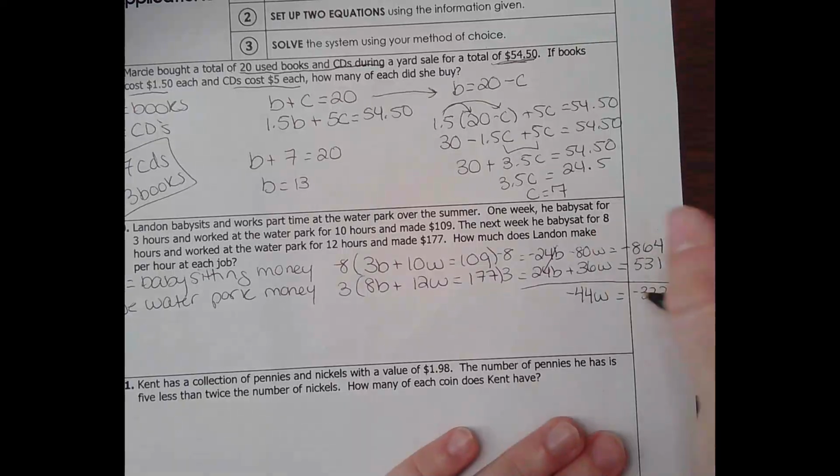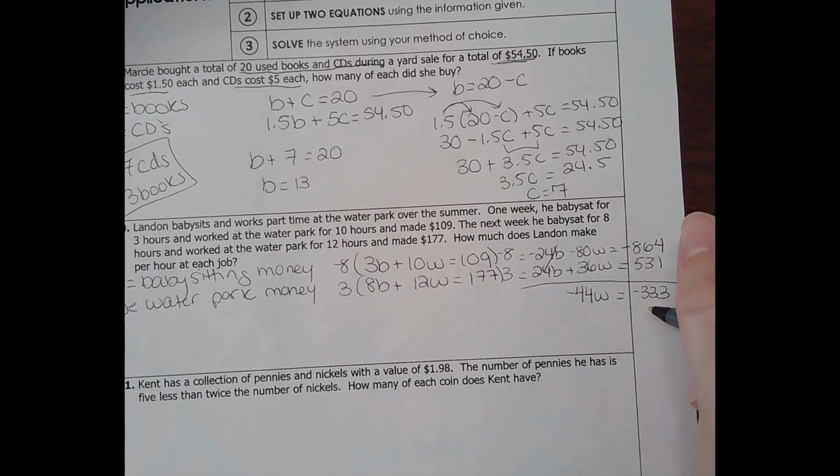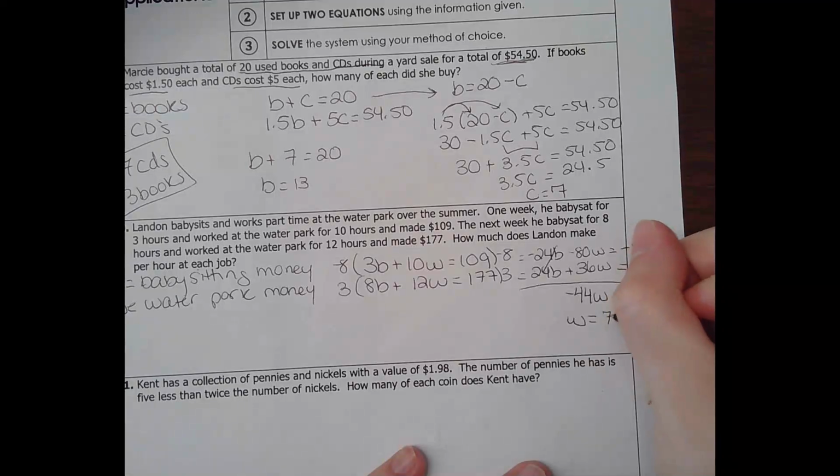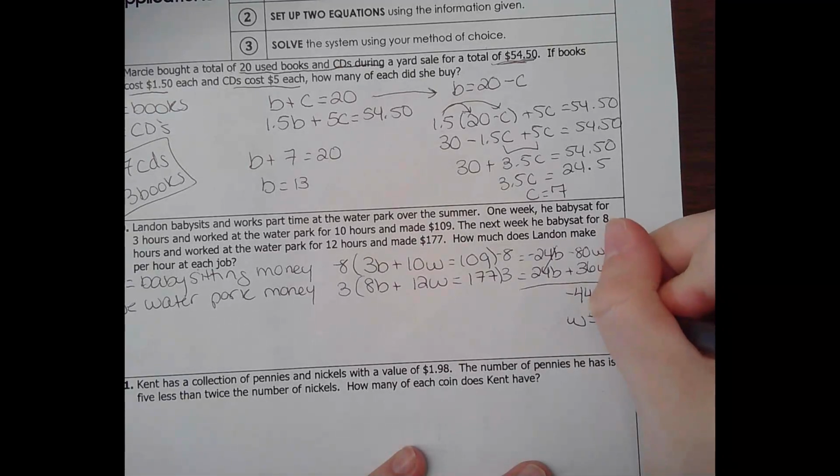Oh, so if I divide -333 by -44, I forgot, it's money, so we round. So at the water park, he makes $7.57 per hour.